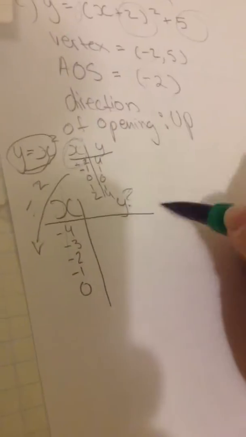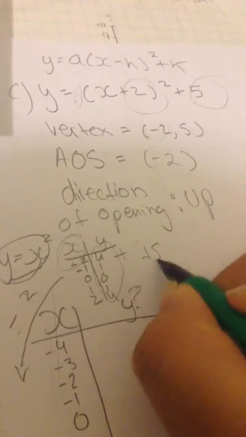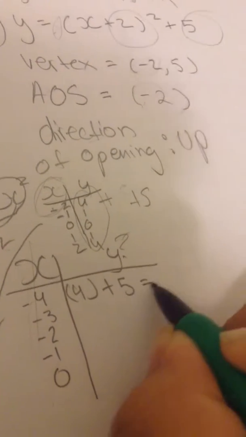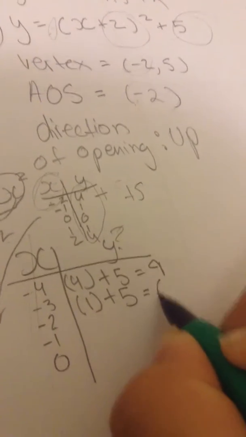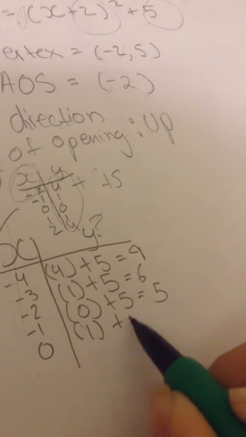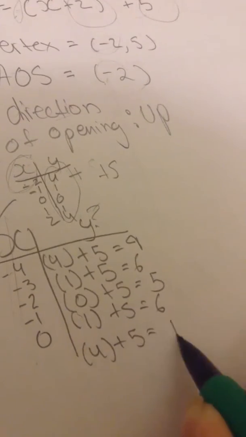Now that we have our x values, how do we get our y values? Well, we plug into our y and we add whatever we have given. We don't have an a value, so we will just go to our y, which is +5. So you would do 4 plus 5, which gives us 9. Then we do 1 plus 5, which will give us 6. And we would do 0 plus 5, which gives us 5. Then we would do 1, and we all know that a parabola is symmetrical, so it would be the same.